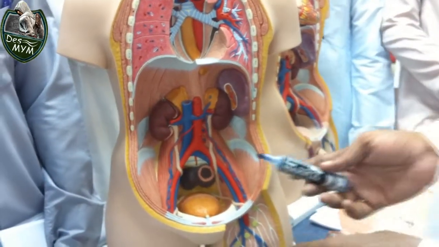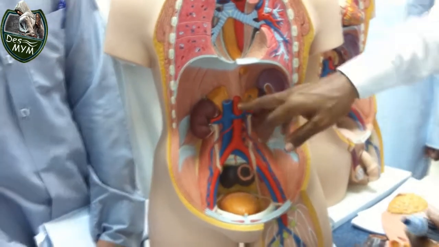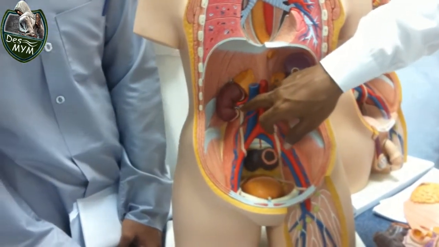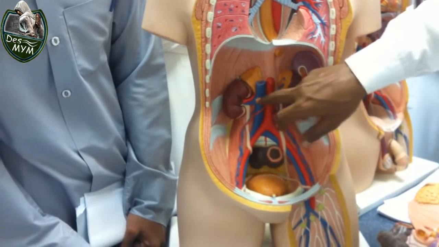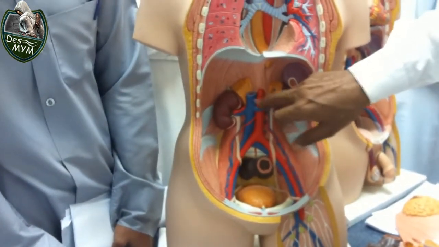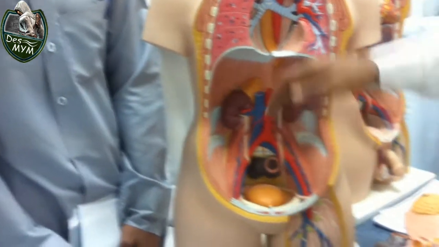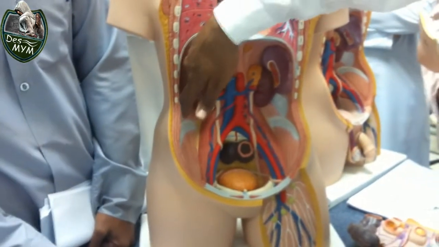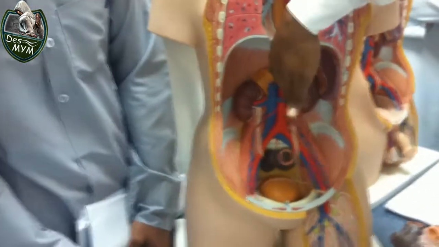And vice versa in the veins. Renal vein, you see, the right vein is shorter than the left renal vein because the inferior vena cava is near to the right kidney and away from the left.